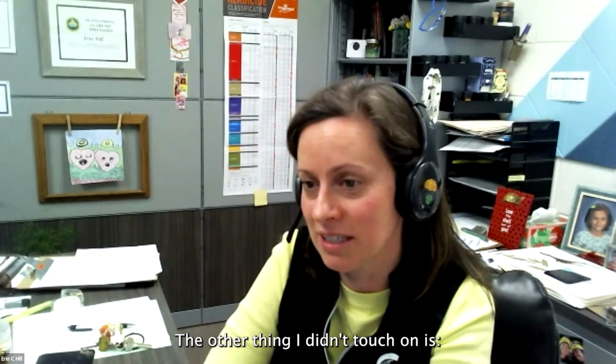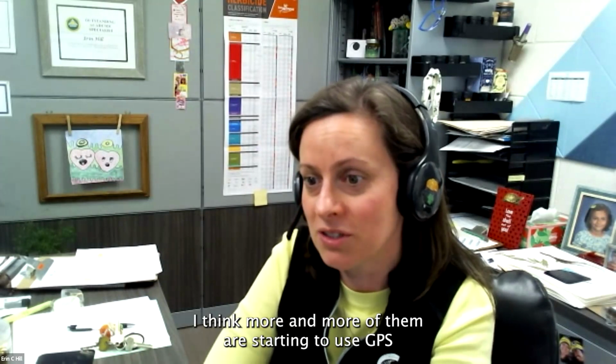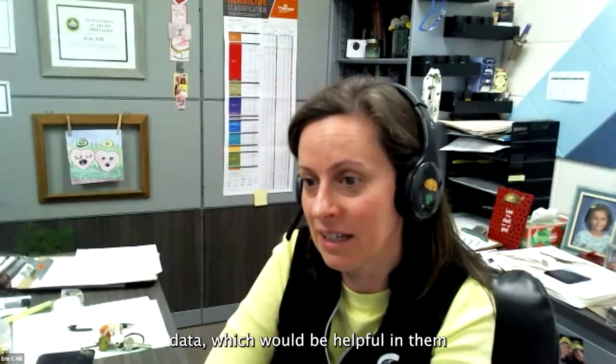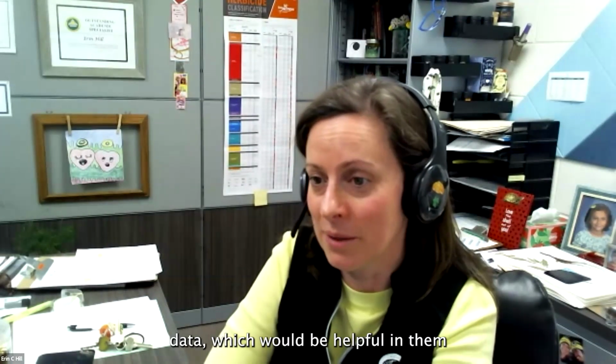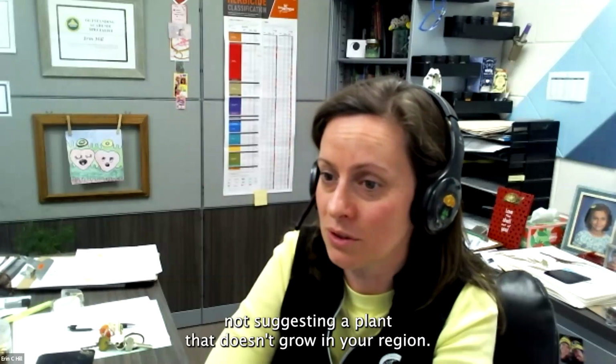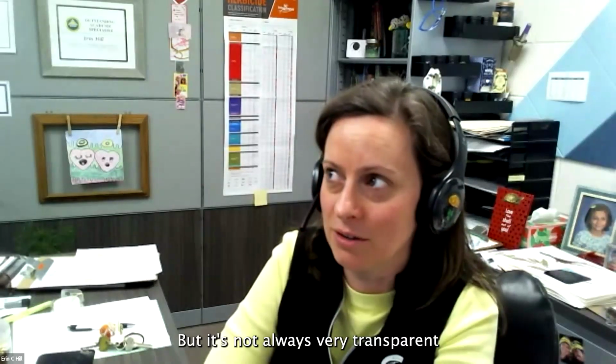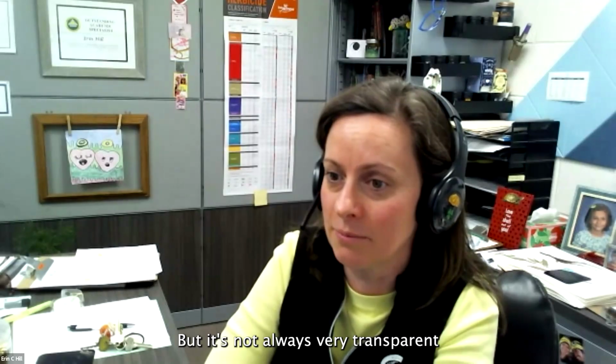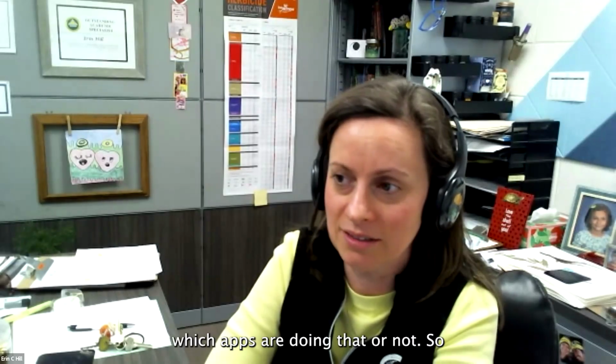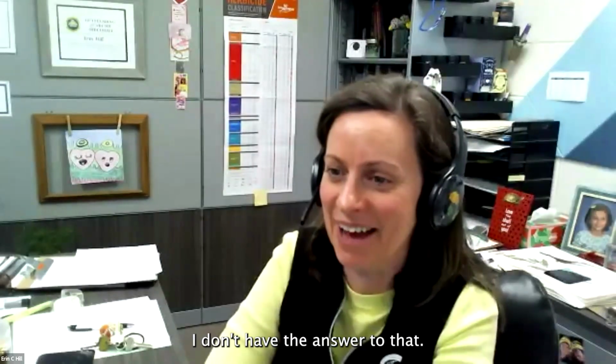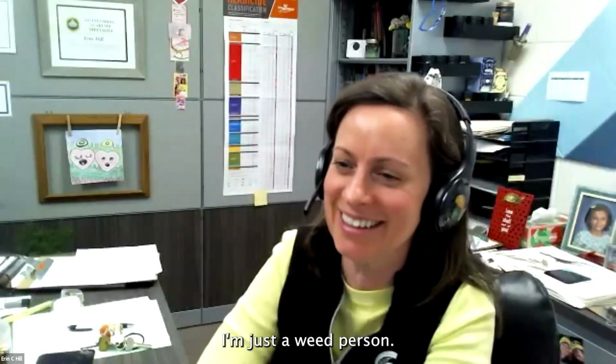The other thing I didn't touch on is I think more and more of them are starting to use GPS data, which would be helpful in not suggesting a plant that doesn't grow in your region. But it's not always very transparent which apps are doing that or not. I don't have the answer to that. I'm not the tech person, I'm just the weed person.